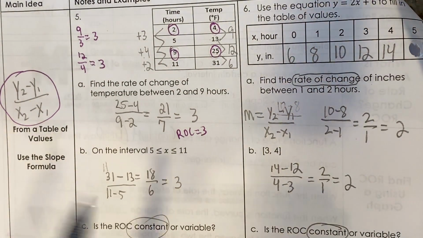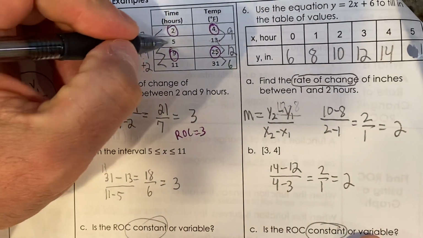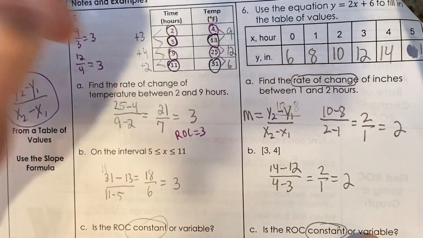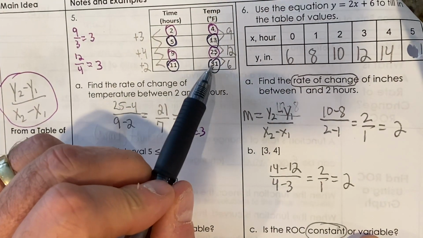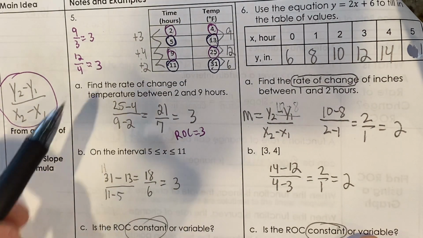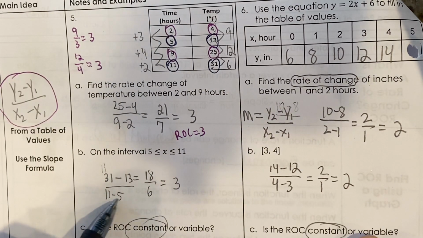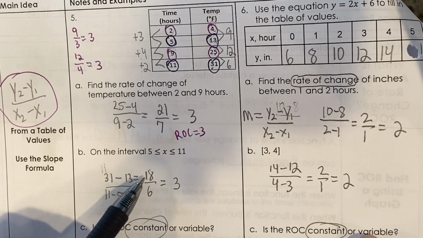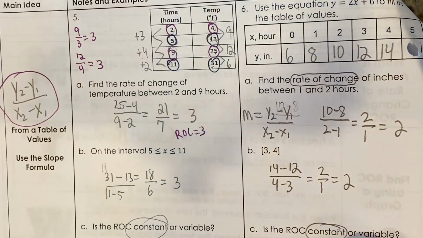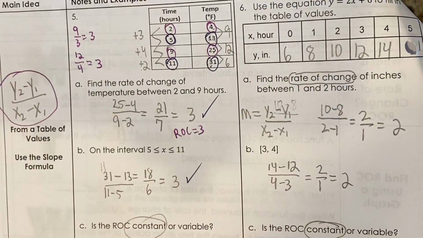Well, what about from the interval of 5 to 11? I'm going to use a different color pen. Here's the 5. Here's 11. So there's that number and that number. So the second y, 31, minus the first y, 13, over top of the second x, 11, minus the first x, 5. So 31 minus 13 is 18, and 11 minus 5 is 6. 18 over 6 reduces to 3. So they both had the same rate of change of 3.